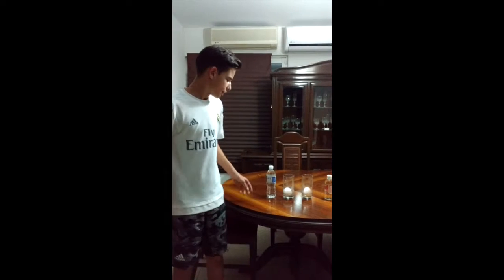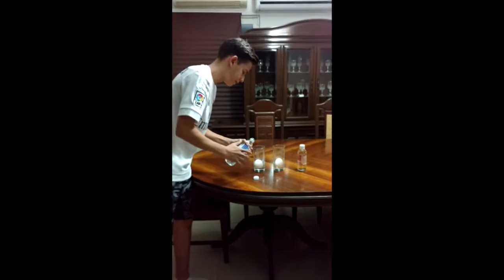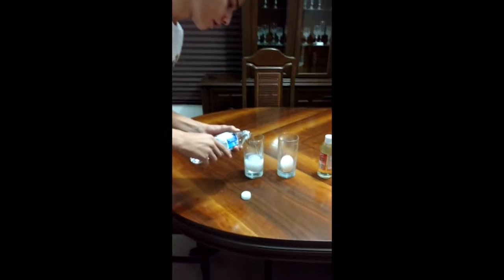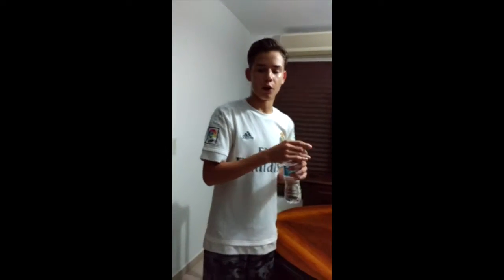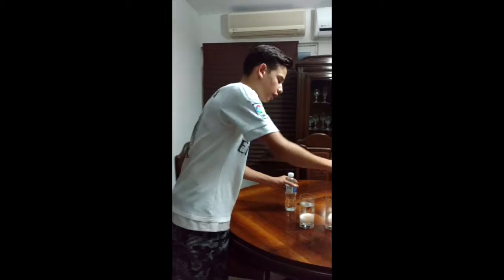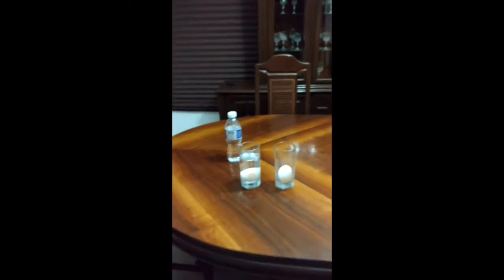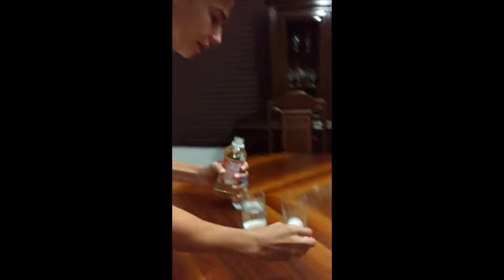This means that just the smallest molecules such as water are capable of getting inside and increasing its size. And the biggest molecules like sugar or corn syrup aren't able to pass through it.